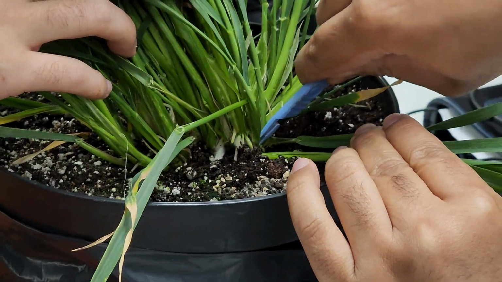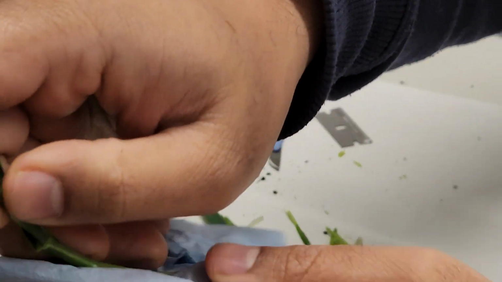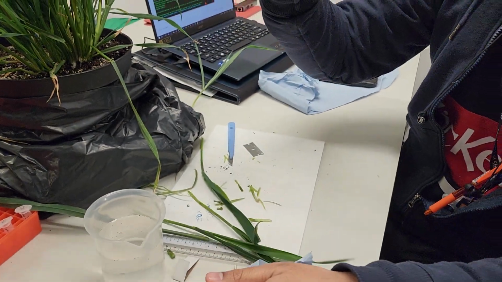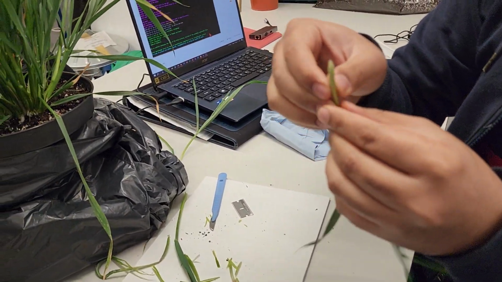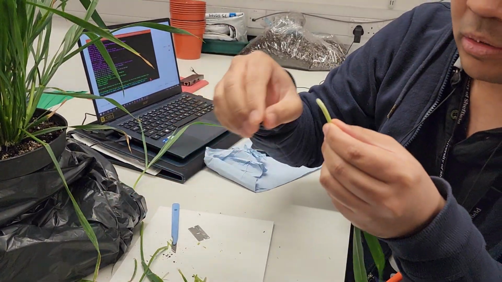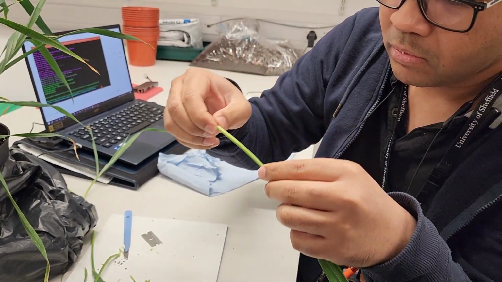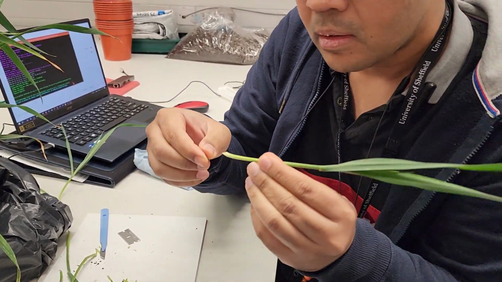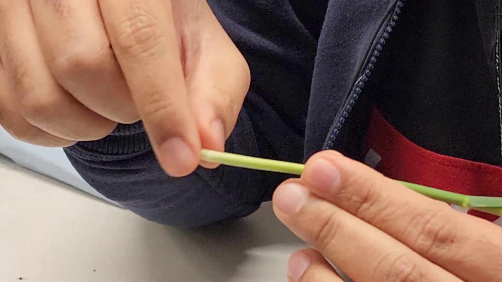Beautiful. Oh no, I cut it too. In there. Oh no, we're good. I really get thrown off with this node.